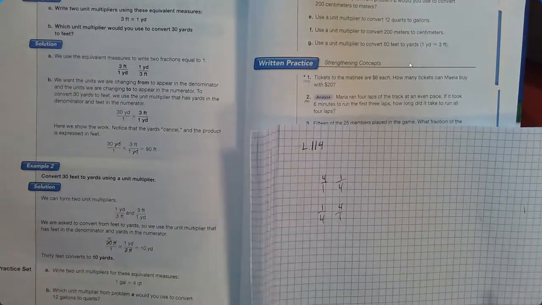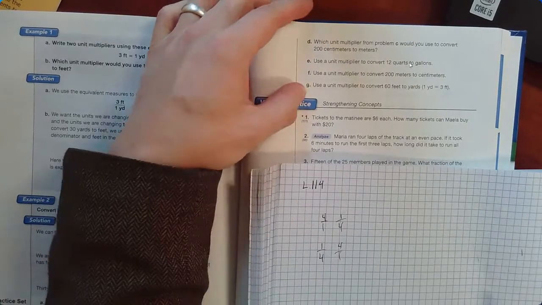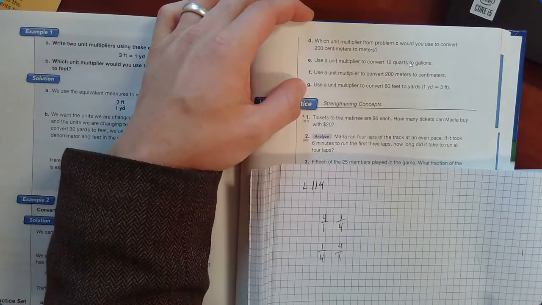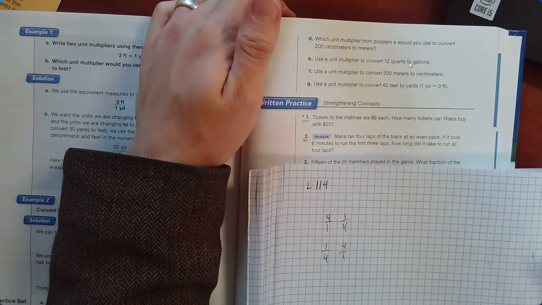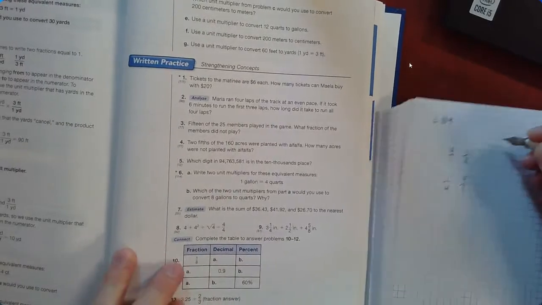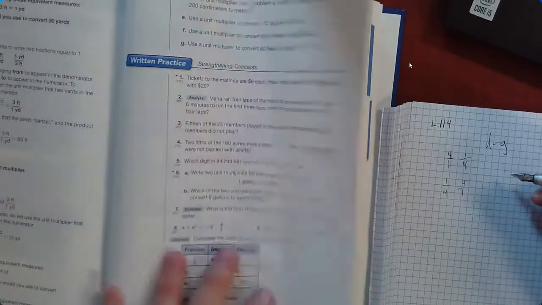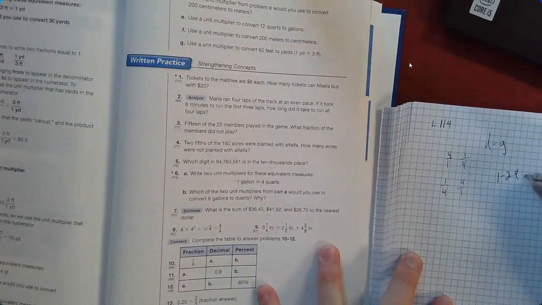I want you guys to do D through G, but you don't have to actually just solve it. You don't need to use the unit multiplier, okay? The written practice, so D through G, and then the written practice, we'll do 1 through 29 odd. Okay. That's what I got for you guys.